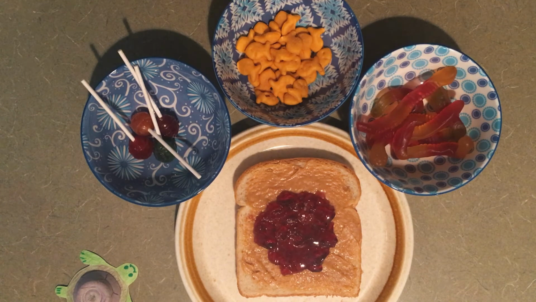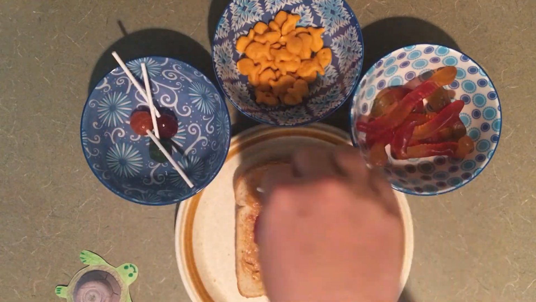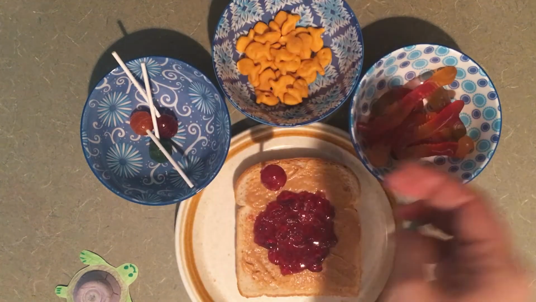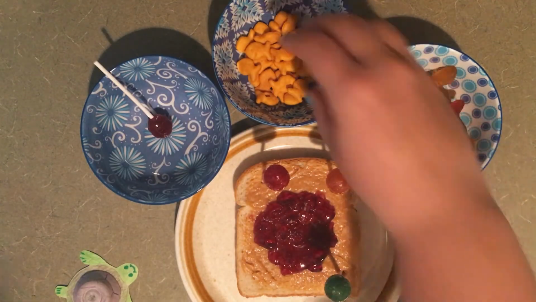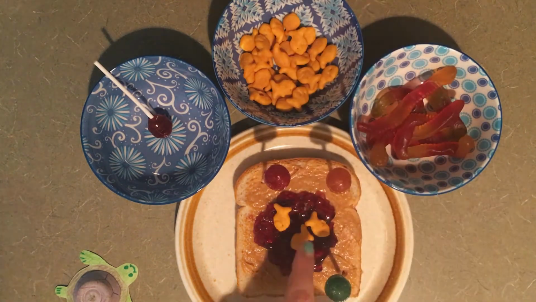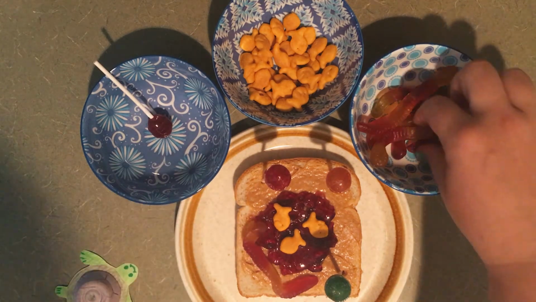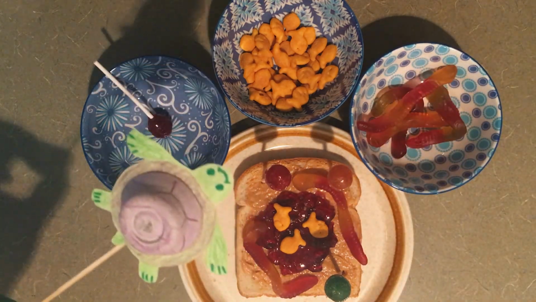So for my biotic factors, I'm going to use some lollipops for our producers as trees, and my goldfish for fish in the pond, and some gummy worms for my decomposers. That is a crazy sandwich.